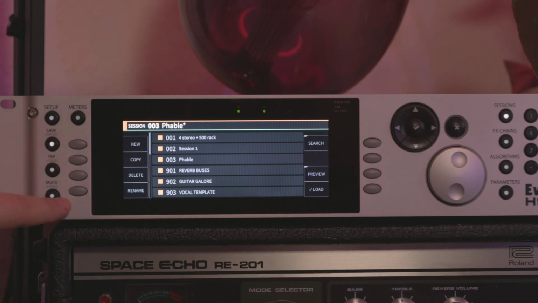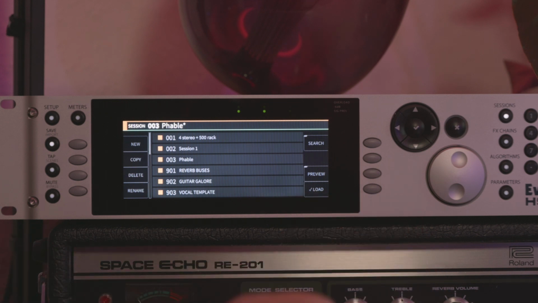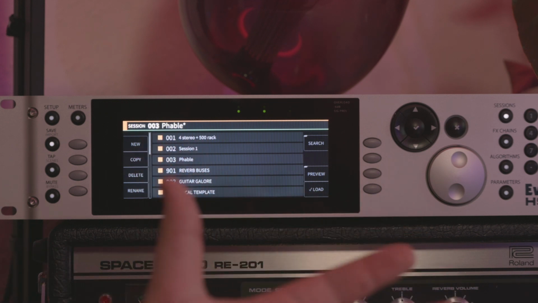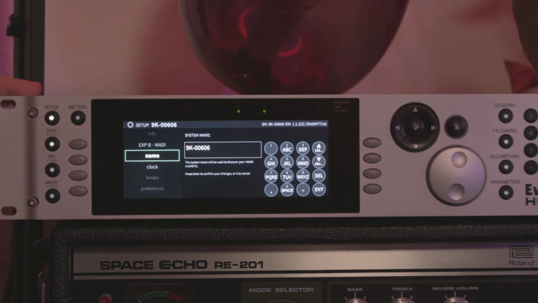And then we have what Eventide calls soft keys, which have a different function depending on the menu that you're in. So let's go to the first menu item, and that is the setup menu.